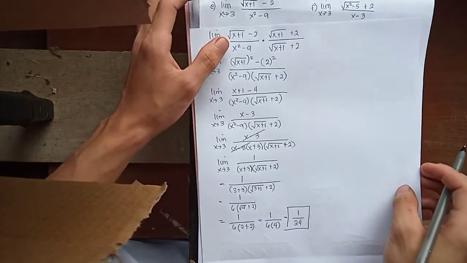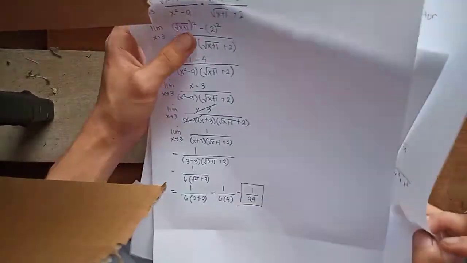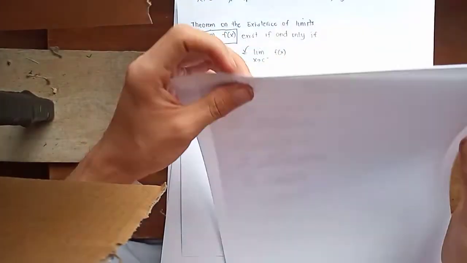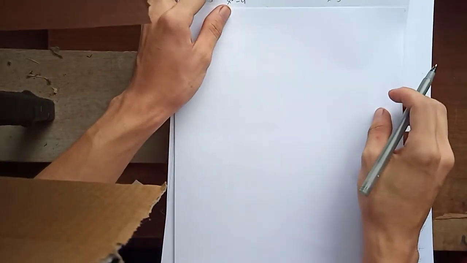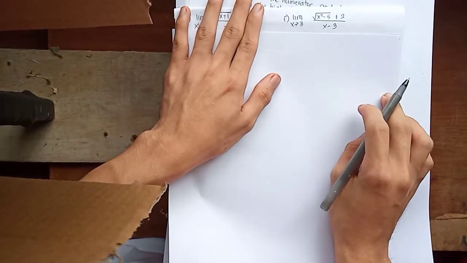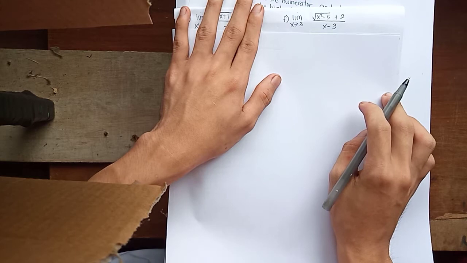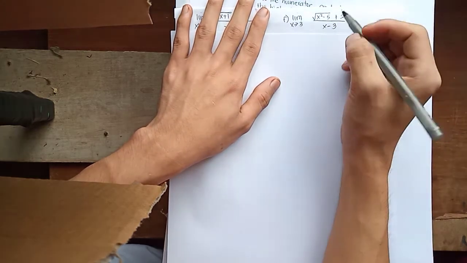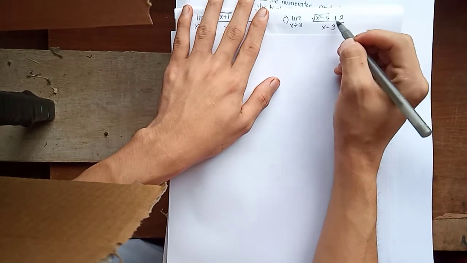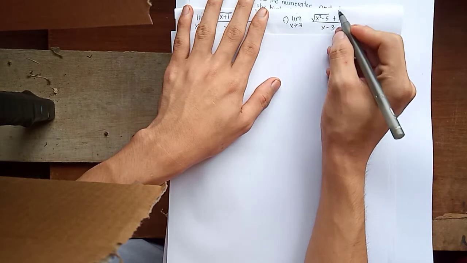Okay. How about letter F? So, in letter F, I have the limit of the square root of x squared minus 5 plus 2 over x minus 3 as x approaches 3. So, all I need to do is to find the conjugate of the numerator kasi nga i-rationalize natin yung numerator. So, find the conjugate of the numerator.